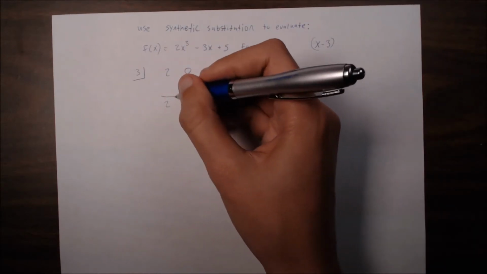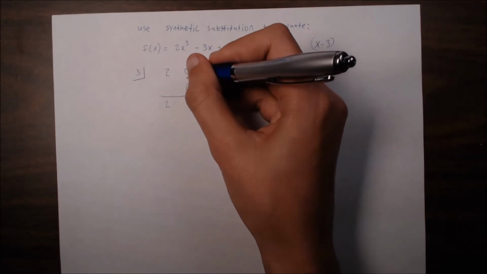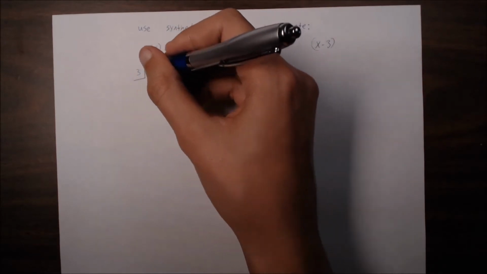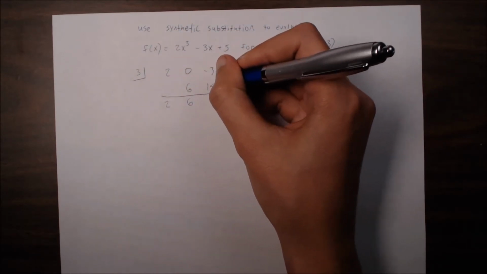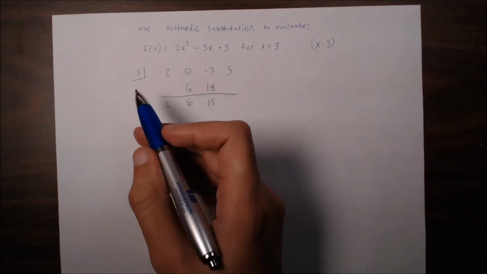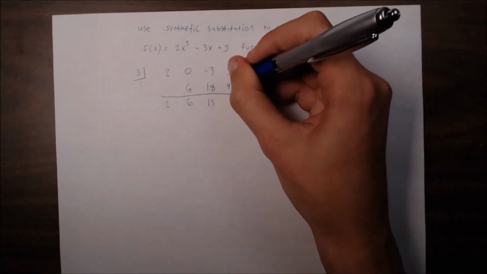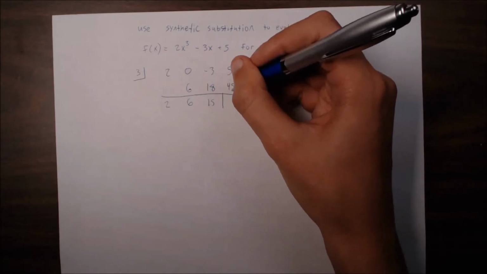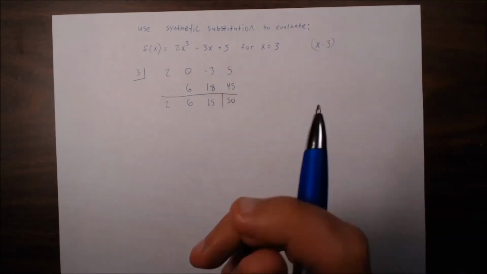Bring down the 2. 2 times 3 is 6. 0 plus 6 is 6. 3 times 6 is 18. Add these together, you get 15. 3 times 15 is 45. And that leaves us with a remainder of 50.